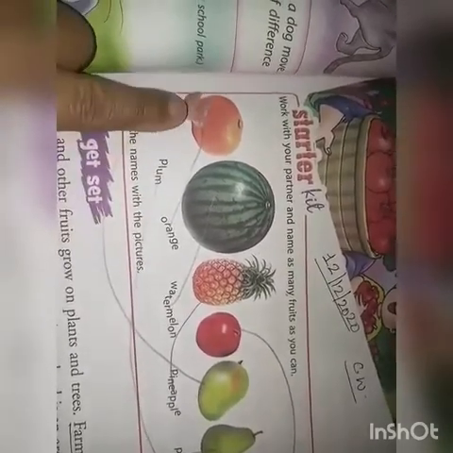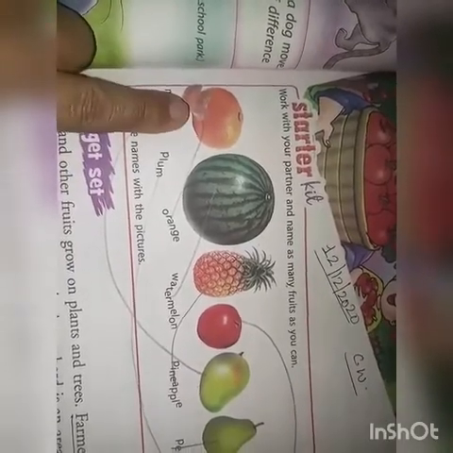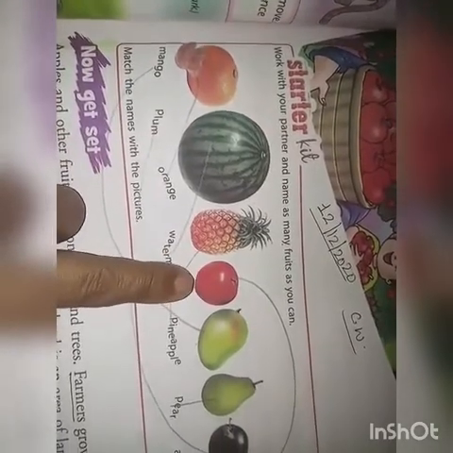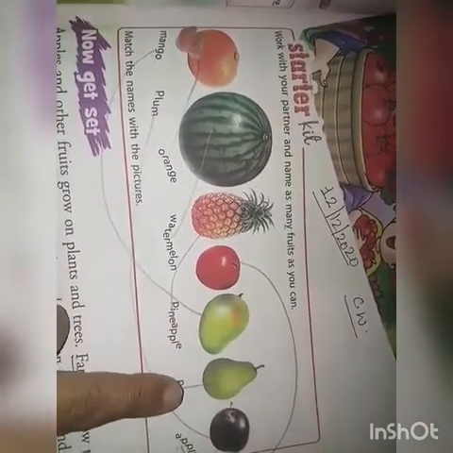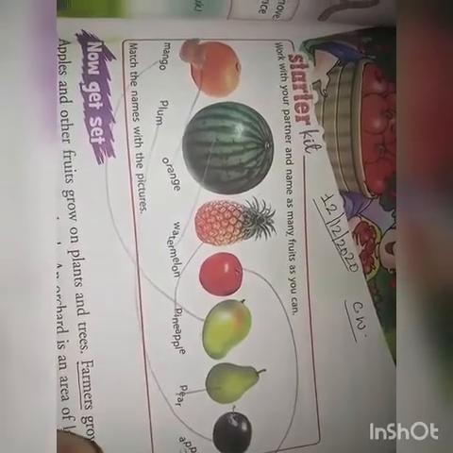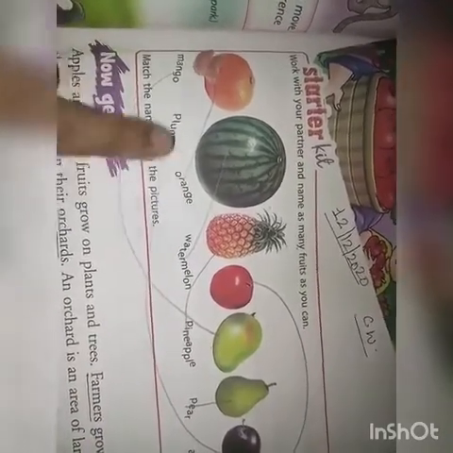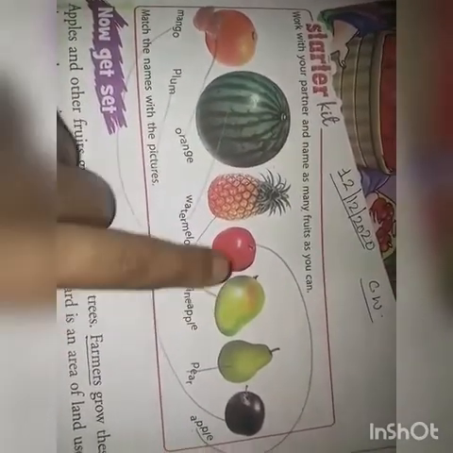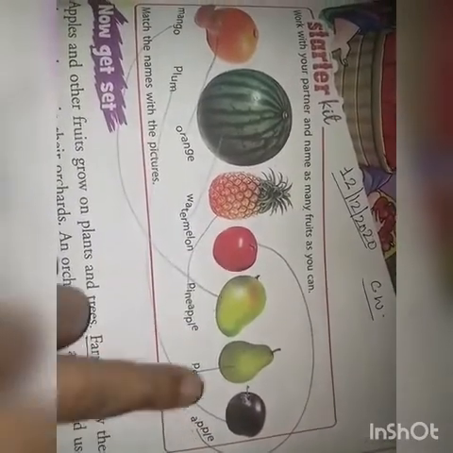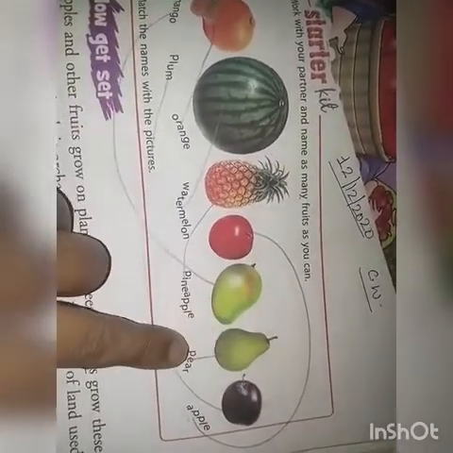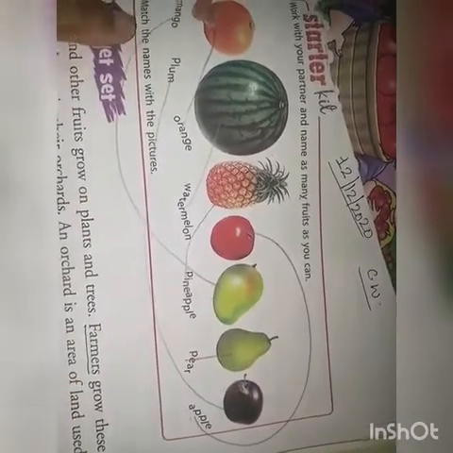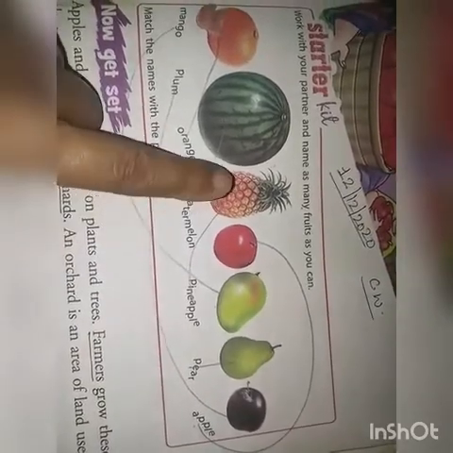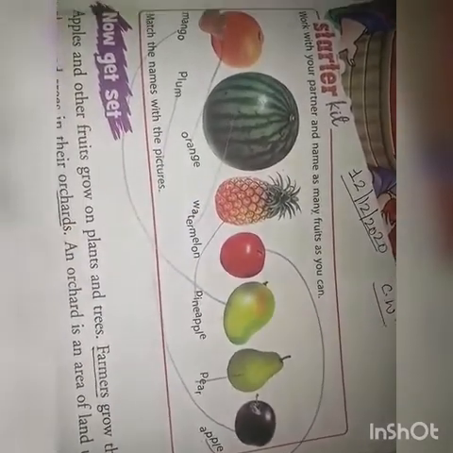So first we'll see the pictures of the fruits given. Orange, watermelon, pineapple, apple, mango, pear and plum. Now we have to match them. Orange, this is your mango. Watermelon, pineapple, apple, which is written in the last, this is your mango. This is your pear and this is your plum. Only pear has the correct name and picture given together. Rest all the fruits are different and the names of the fruits given are different.